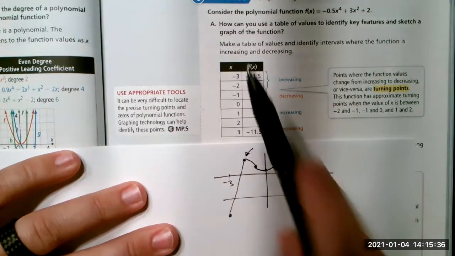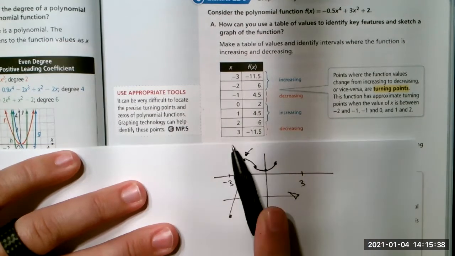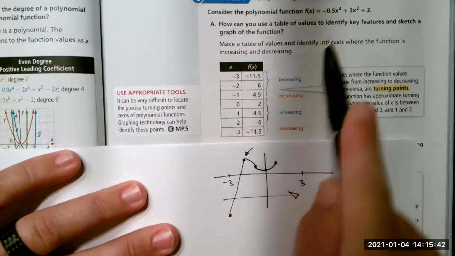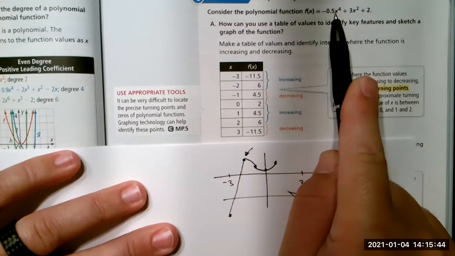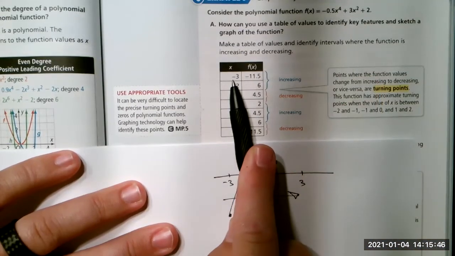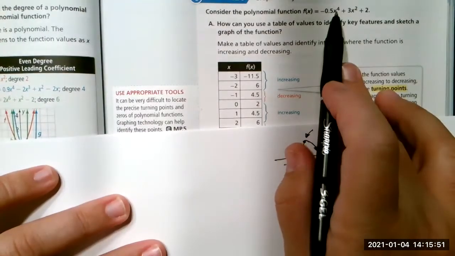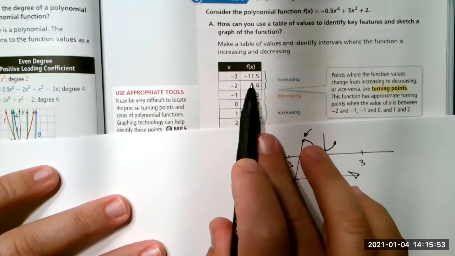So how you would make a table is you can pick any input, any x value you want. All you're going to do is plug that into your function. So what they're doing here, when they pick -3, they just picked that out of thin air. They went and plugged that into the function to get -11.5.